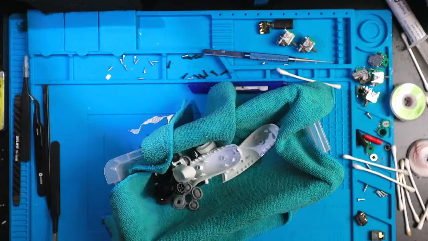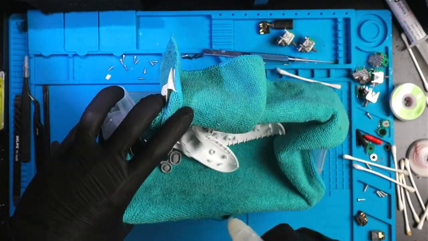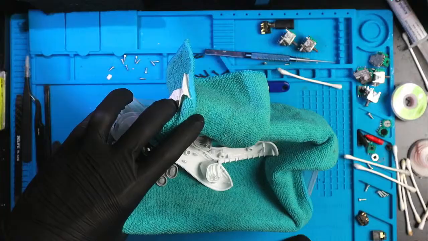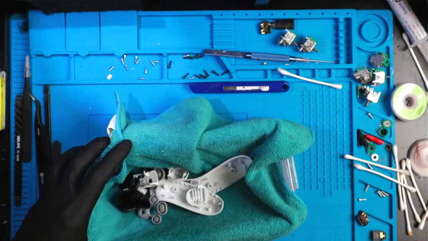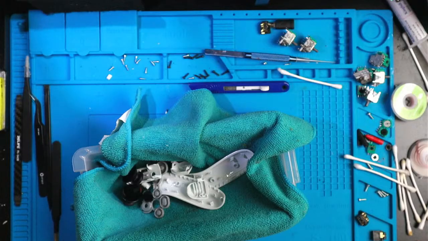Okay, that smells better now. It doesn't smell like frankincense now. I have no idea why that controller smelled that way. But now it just smells like isopropyl alcohol, so I know it's clean. I'm gonna have to change the water in my ultrasonic cleaner now, which is a shame.